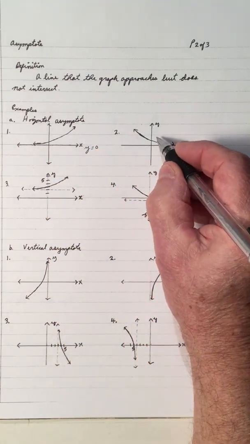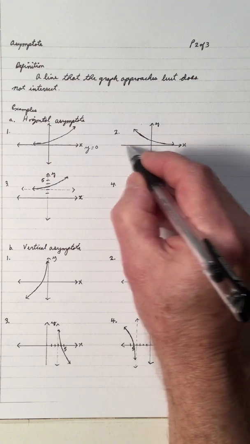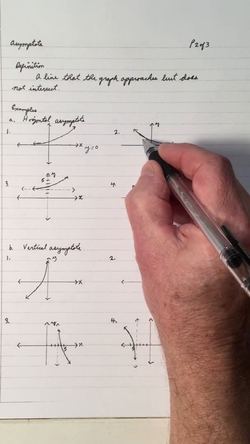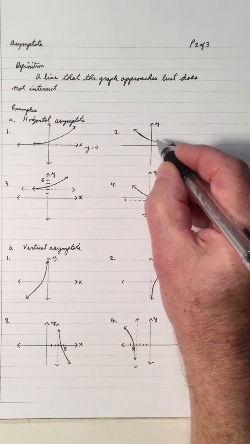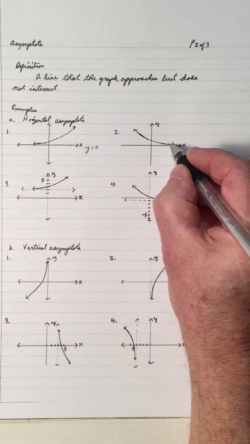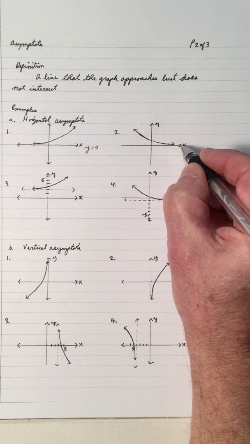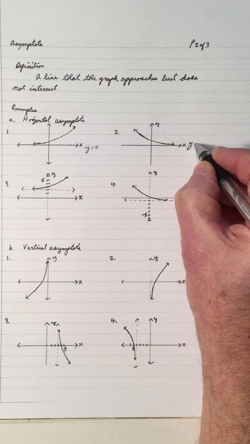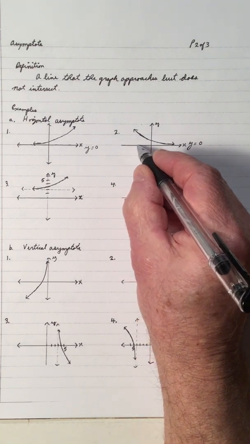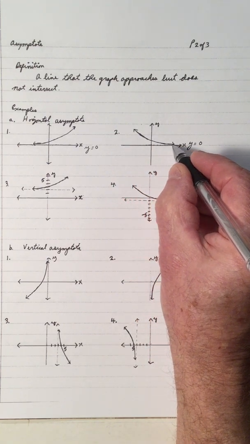Also, number 2, we have a horizontal asymptote. Again, as x goes to negative infinity, y is going to infinity. As x goes to positive infinity, y is getting smaller and smaller and smaller, approaching 0. So again, the horizontal asymptote here is the x-axis, y equals 0.